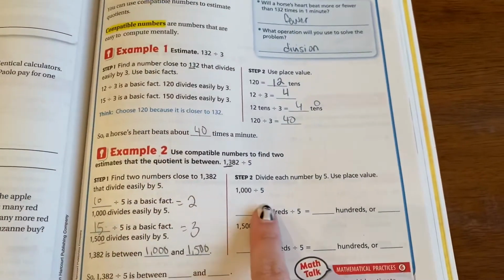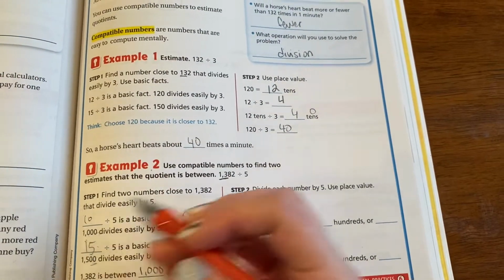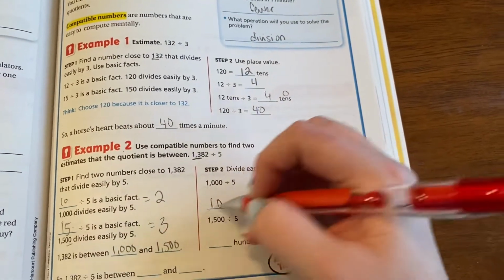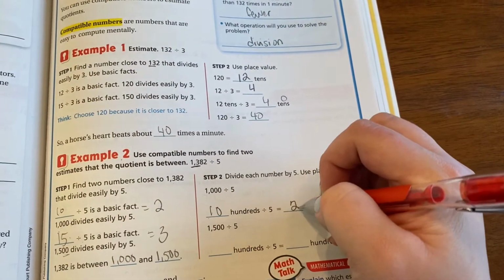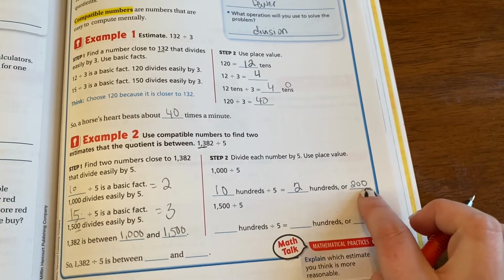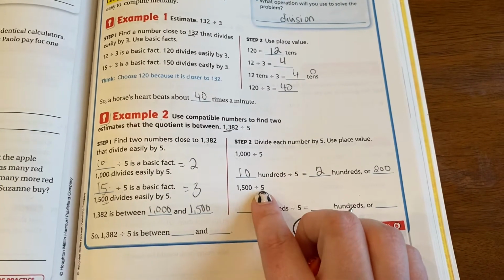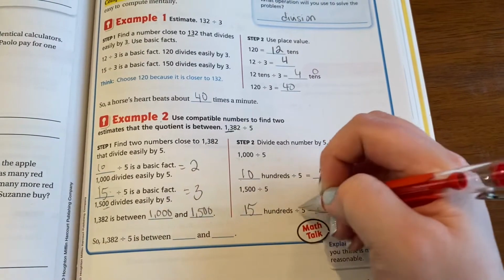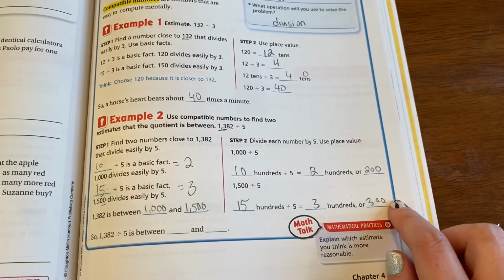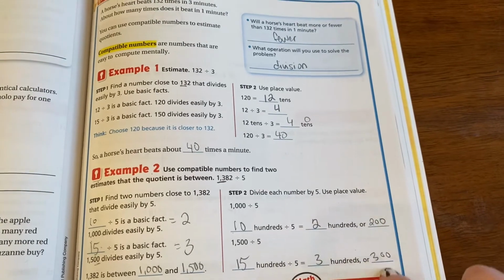So we're going to do each of these divided by 5. So we have 1,000 divided by 5, which is our estimate on the smaller side of this number. 1,000 is the same thing as 10 hundreds. 10 divided by 5 is 2. 2 hundreds, or 200. So that's going to be our first estimate. But then the 15 estimates over here. 15 divided by 5 is 3. So 15 hundreds divided by 5 is 3 hundreds, or 300. So I know that the answer is going to be between 200 and 300.